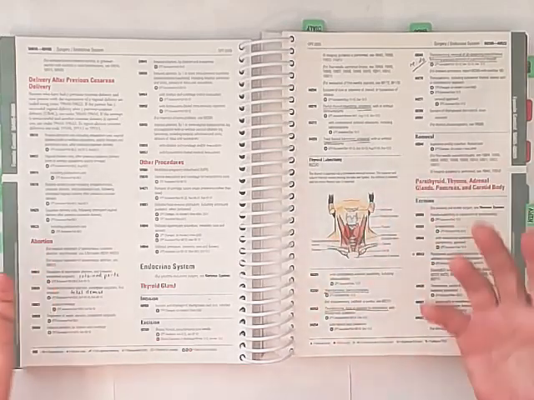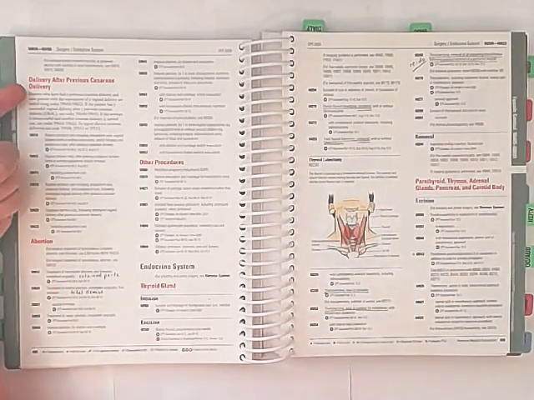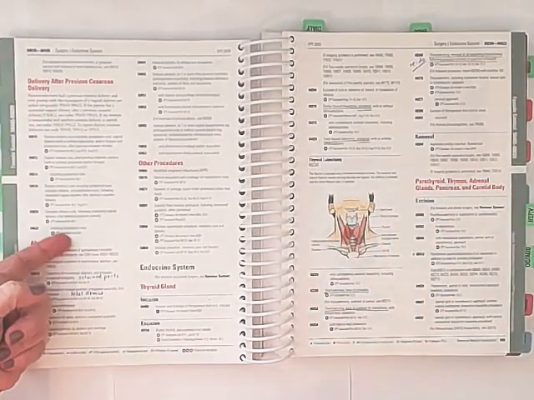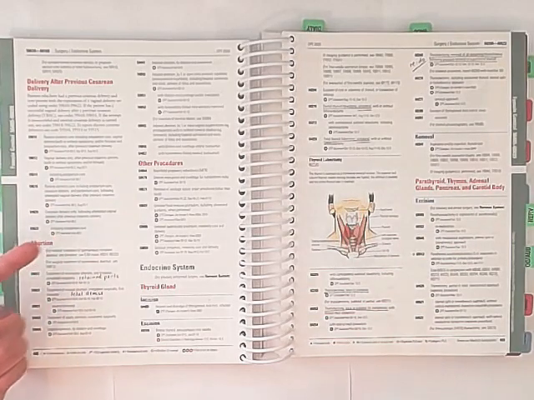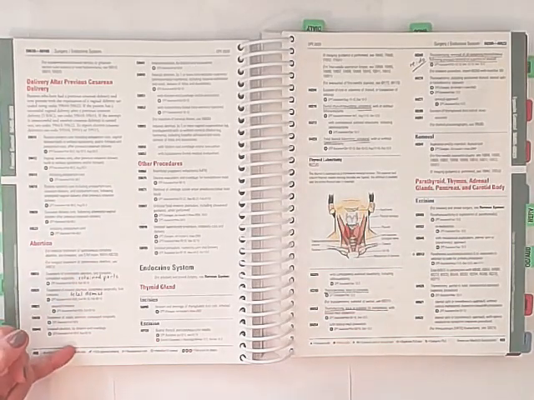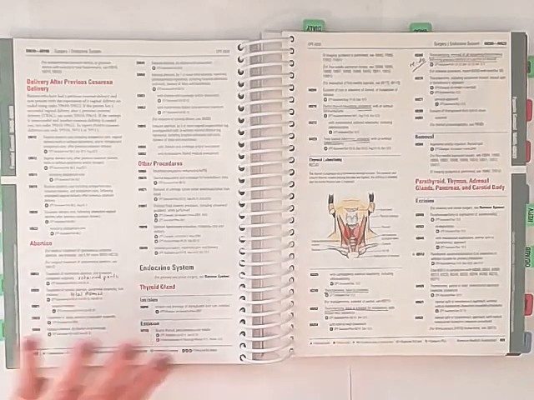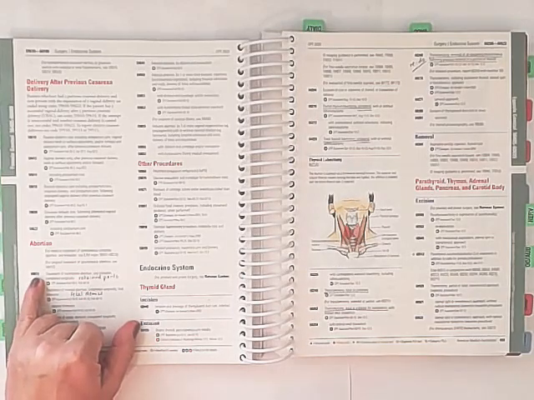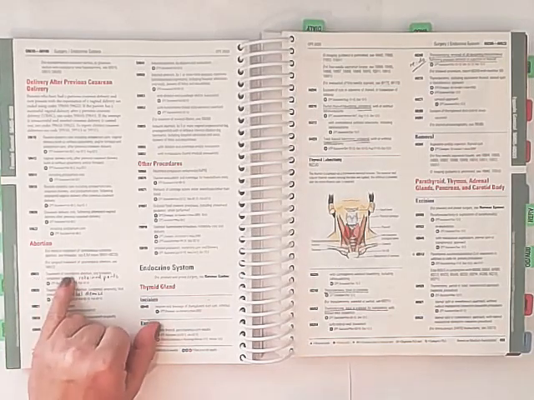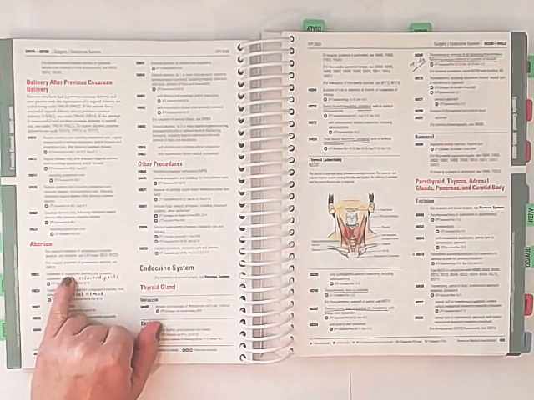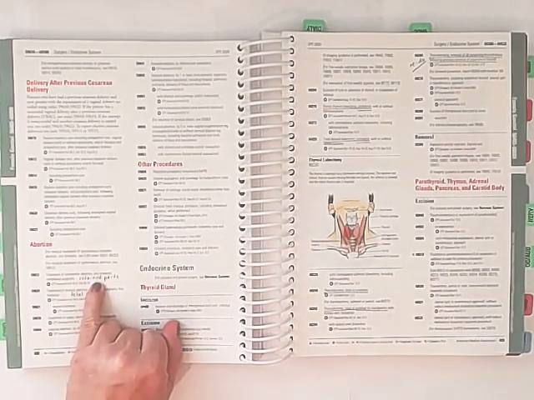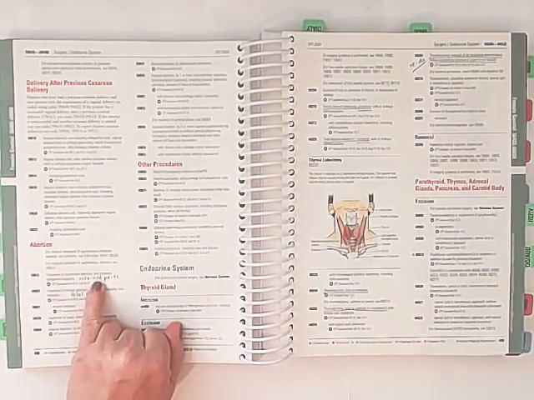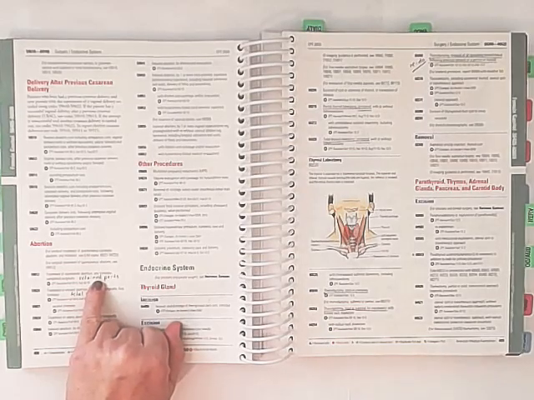Then it gets a little specific in here. Delivery after previous C-sections. This is the abortion section. I don't have much to say about this. I do want to explain a couple of the terms. Code 59812 is an incomplete abortion. What that means is there are still retained parts or products of conception. So that's what an incomplete abortion means.